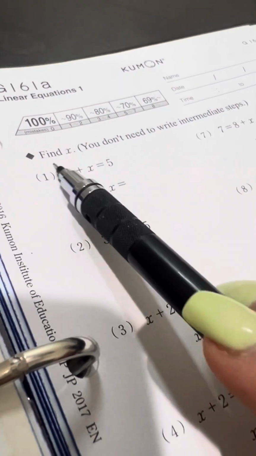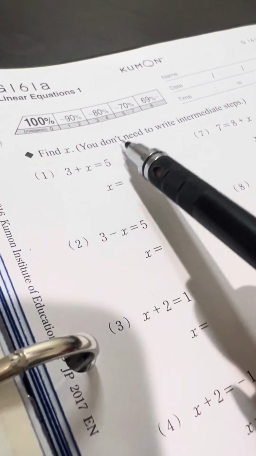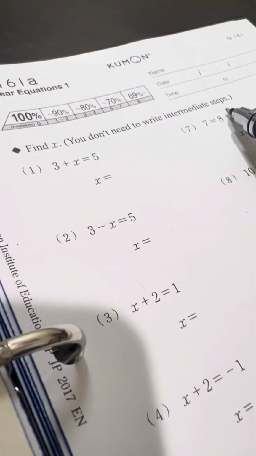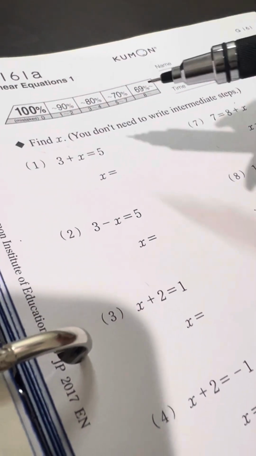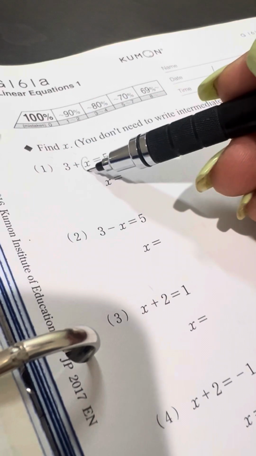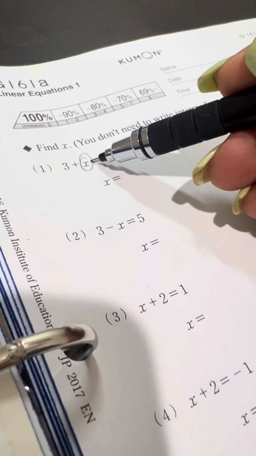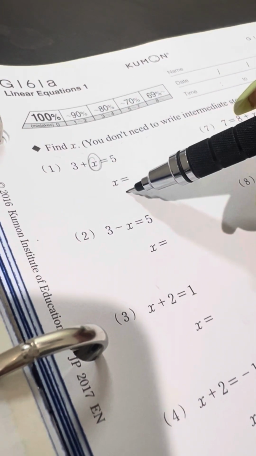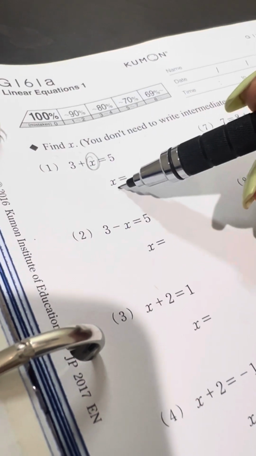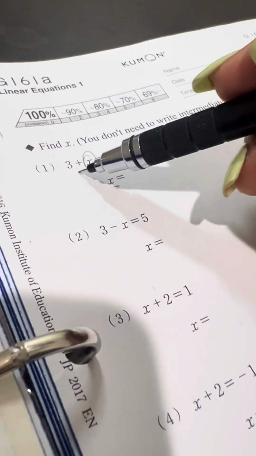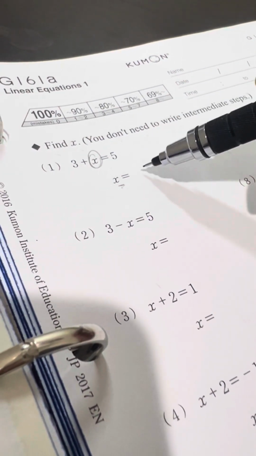So read the instructions, find x. You don't need to write intermediate steps, right? So we have to find the value of x. That means whatever we find, that has to stay on the left side. So x has to stay here on the left side. Rest everything will go on the right side.